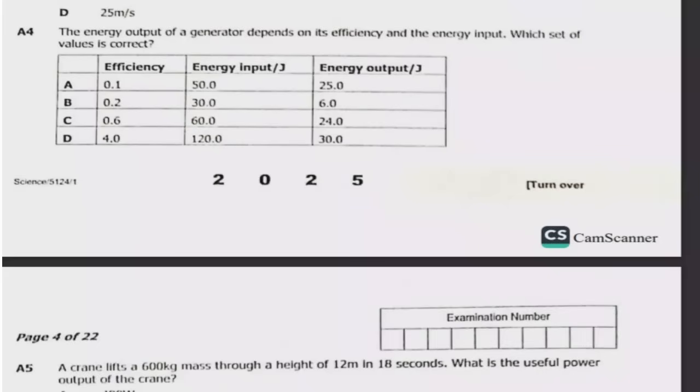Okay, we come to question 4, which is: the energy output of a generator depends on its efficiency and the energy input. Which set of values is correct? Let me read the question properly. The energy output of a generator depends on its efficiency and the energy input, which set of values is correct.